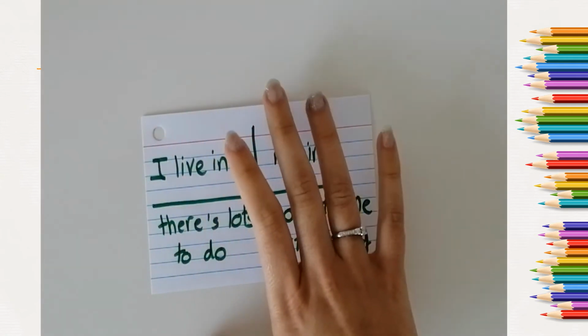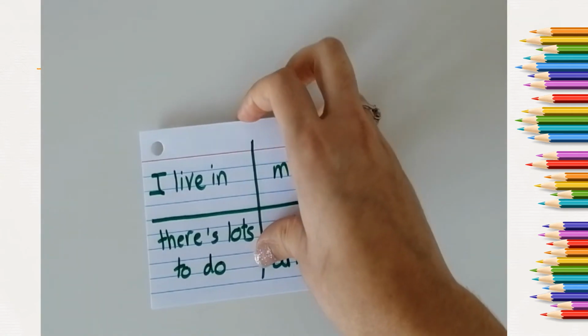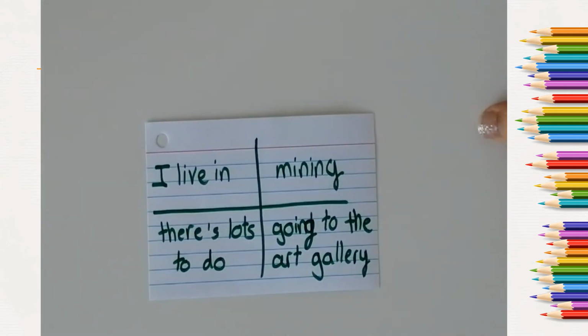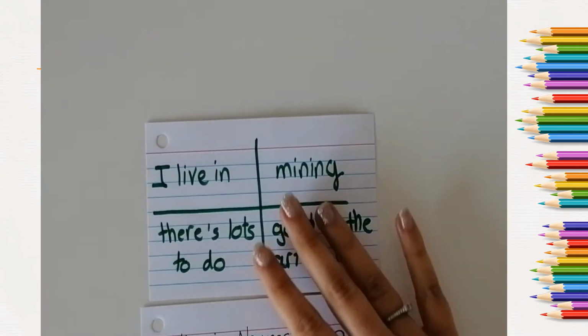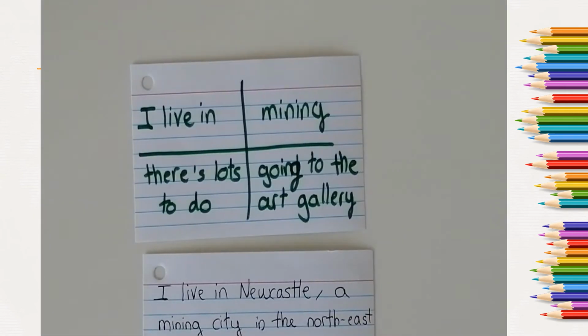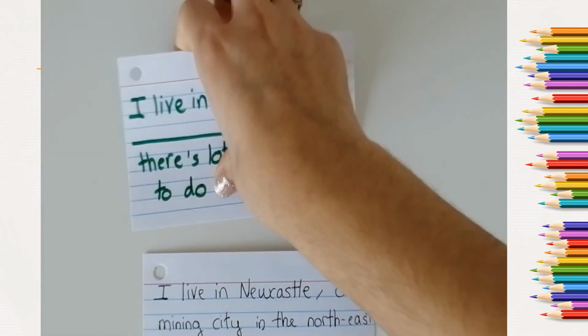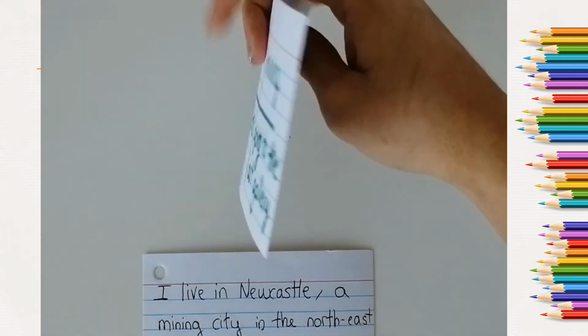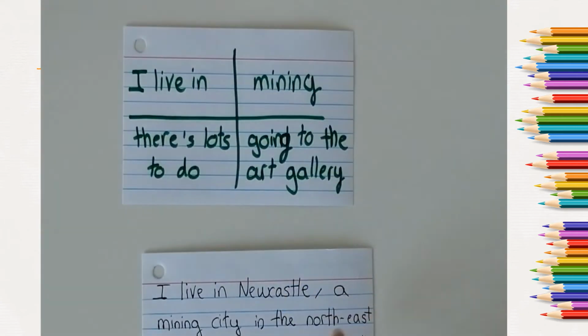So once you know these words, then you can start having this in front of you. And then I live in, oh, how was it? I live in, vivo en, you check here, yes. Vivo en Newcastle, a mining city, a city, mining, una ciudad, mining, minera.